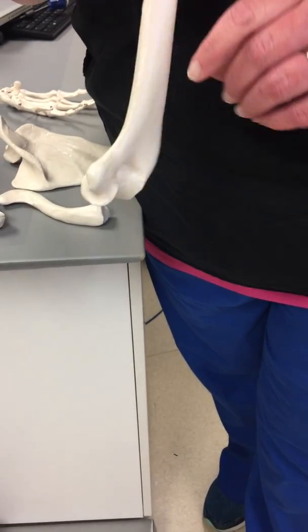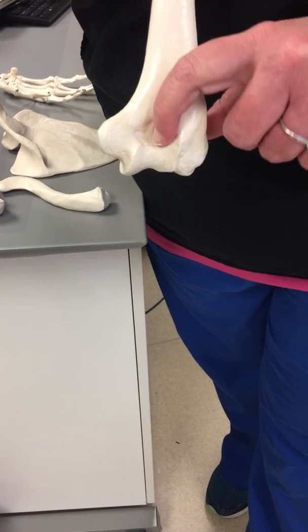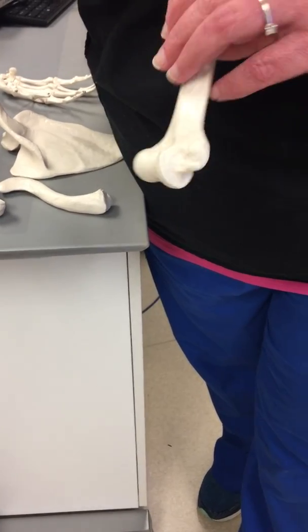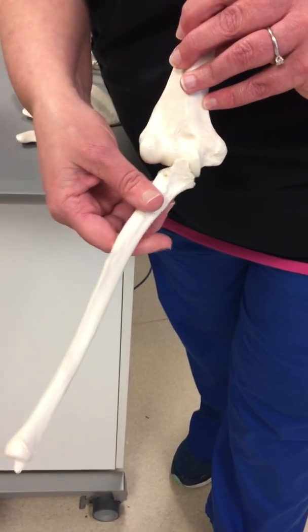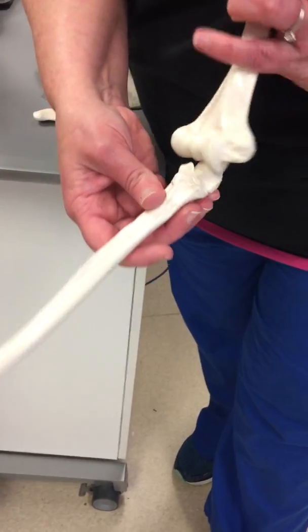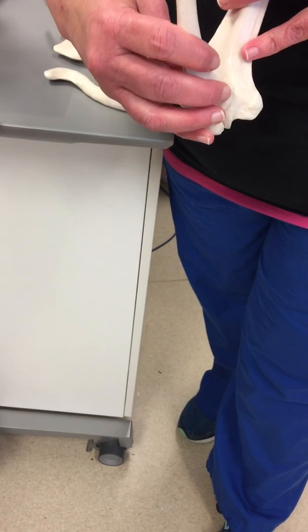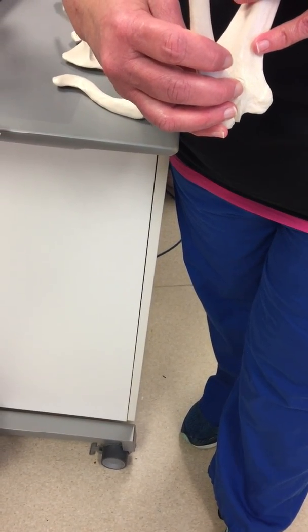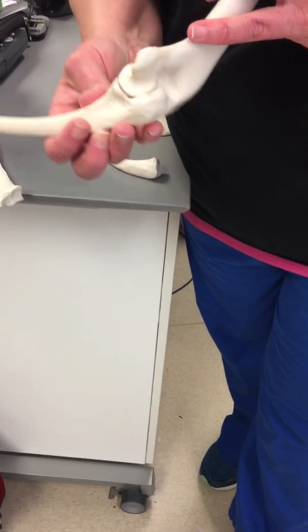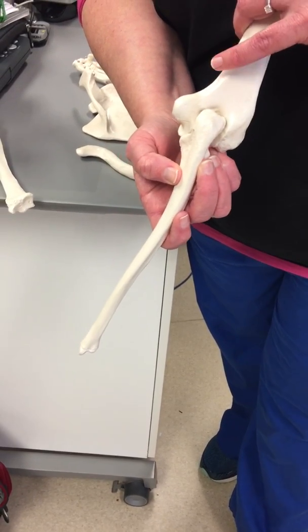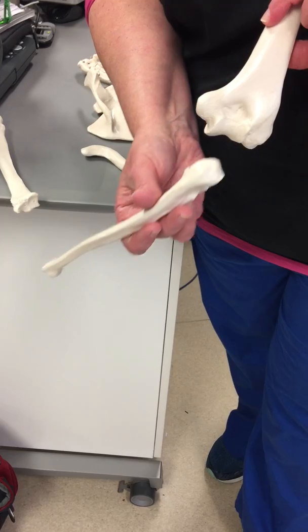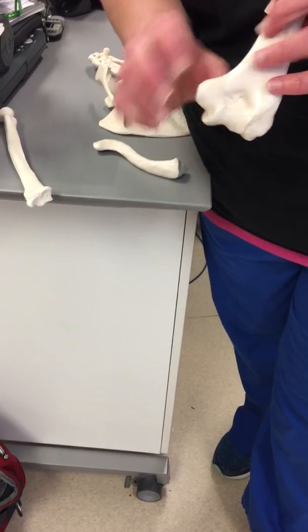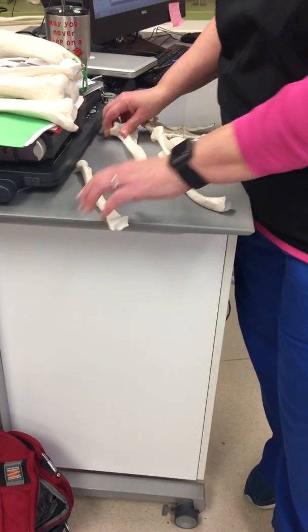There's also a larger fossa on the backside. This is the olecranon fossa. If we put that ulna back in place, the coronoid process of the ulna sits inside the coronoid fossa of the humerus in elbow flexion. And in elbow extension, the olecranon process of the ulna sits in the olecranon fossa of the humerus. So that is the humerus.